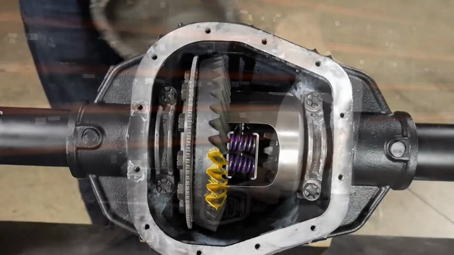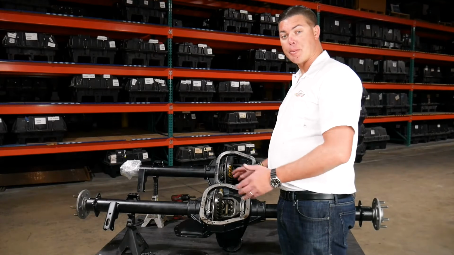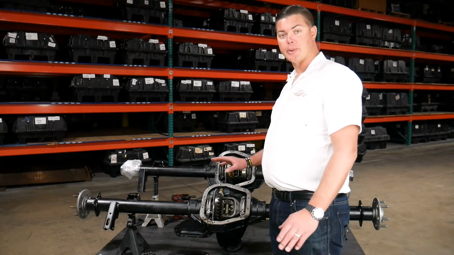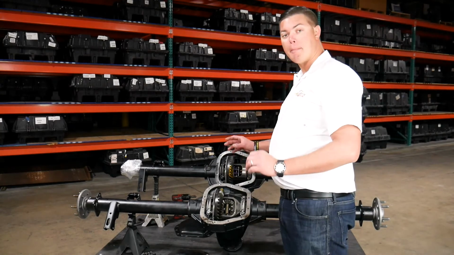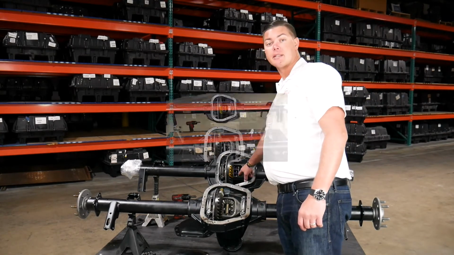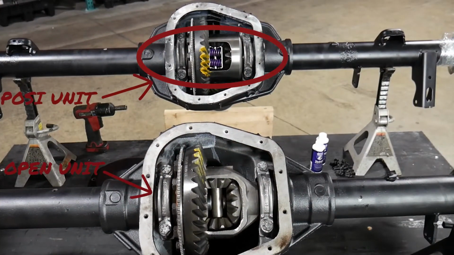the difference. Now that we have the tops off and they're opened up, we can show you the actual difference between the open rear and the limited slip. You'll notice they look very similar, minus the fact that the limited slip has the clutch pack in it. That is what transfers the torque to and from each wheel.